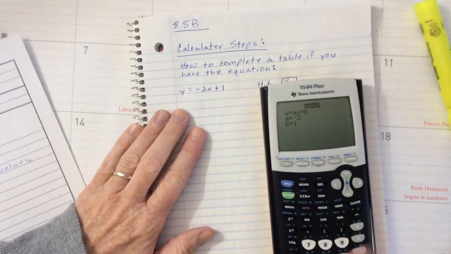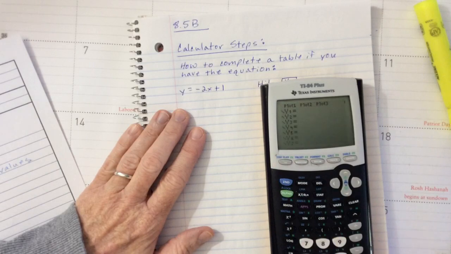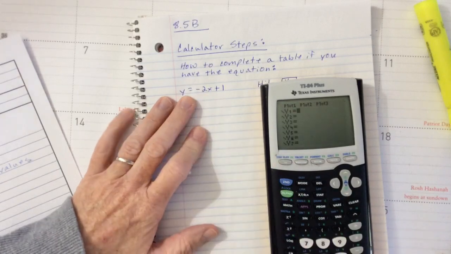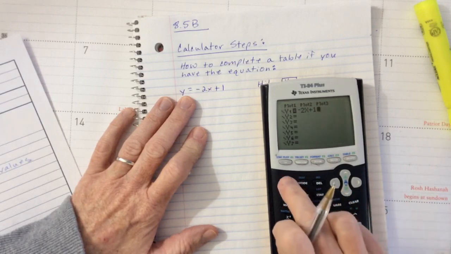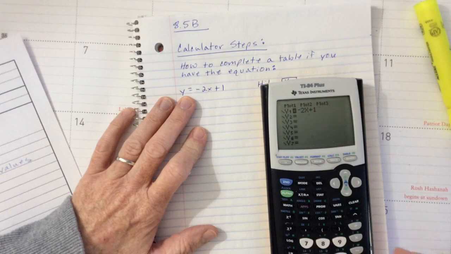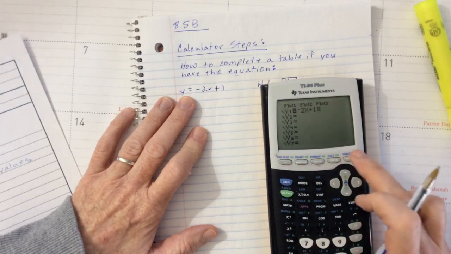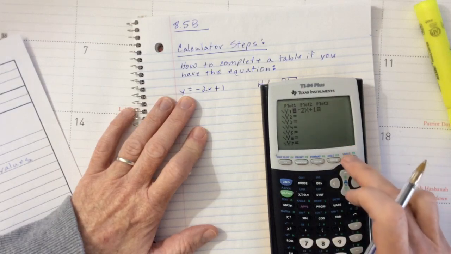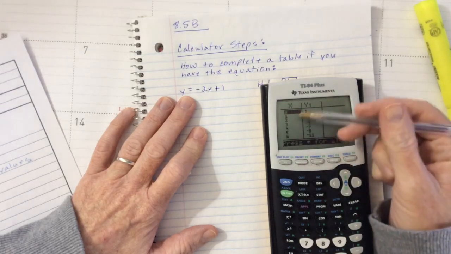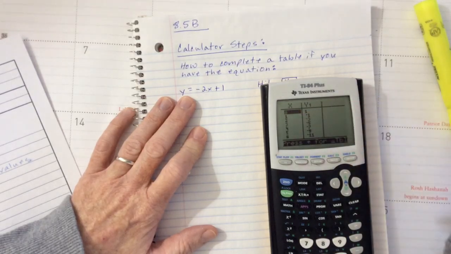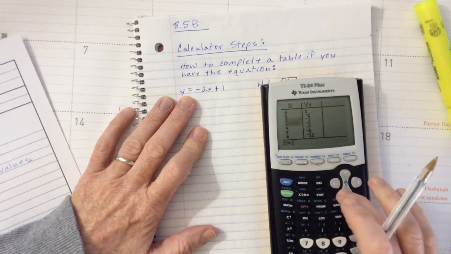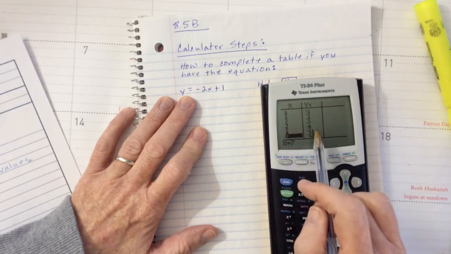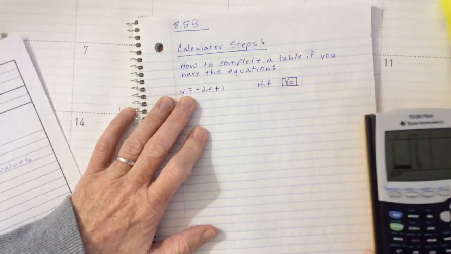So I'm going to do it now. I'm going to hit y equals, and I'm going to type that equation in. I'm going to put negative 2x plus 1. And then I'm going to hit the second button, and I'm going to hit this graph table button. There's my table. And you can scroll up and down for the values. Here's your x, here's your y, here's your x, here's your y.